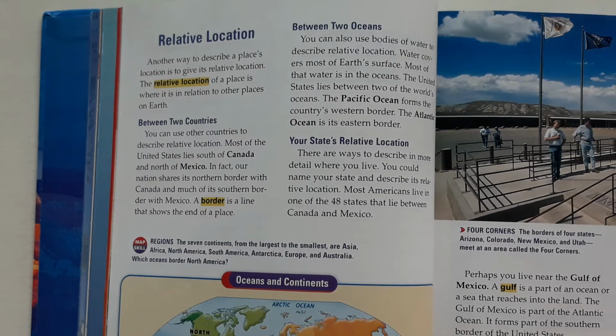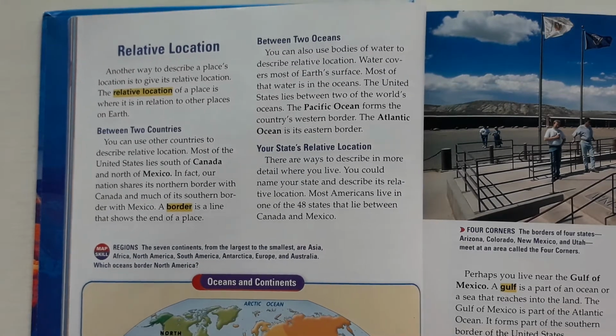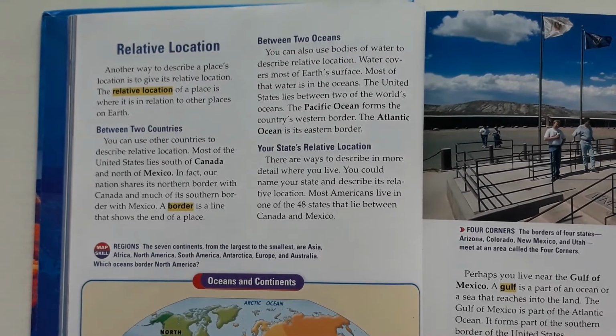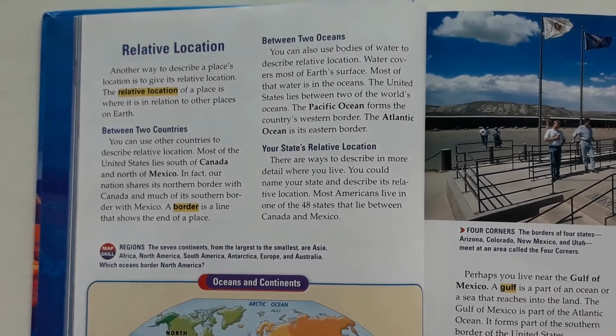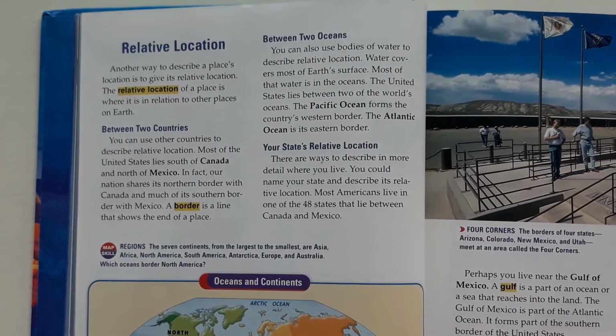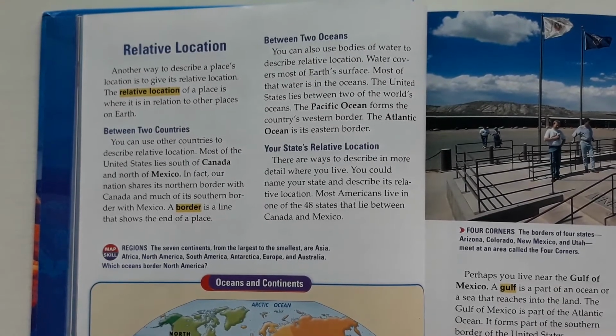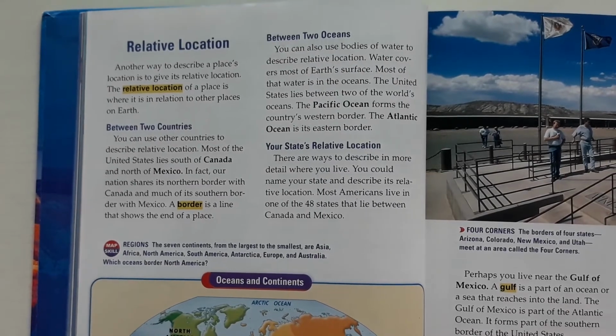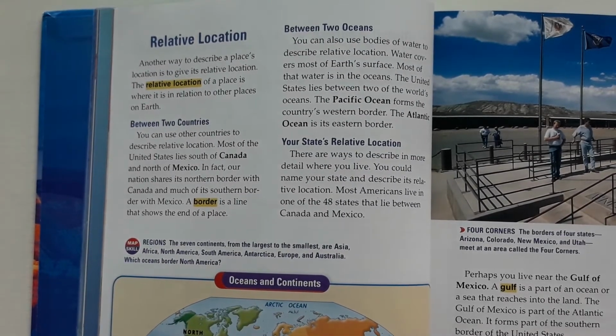Between 2 oceans. You can also use bodies of water to describe relative location. Water covers most of Earth's surface. Most of the water is in the oceans. The United States lies between 2 of the world's oceans. The Pacific Ocean forms the country's western border. The Atlantic Ocean is its eastern border.